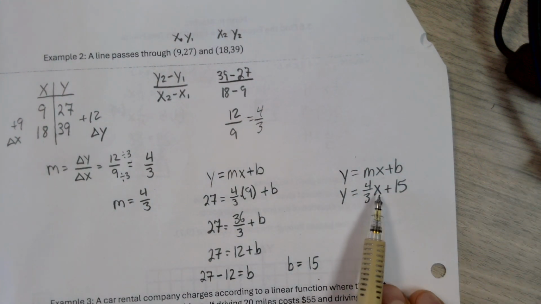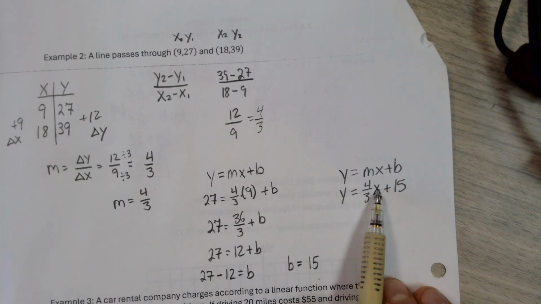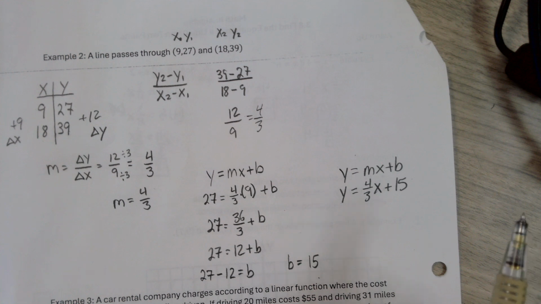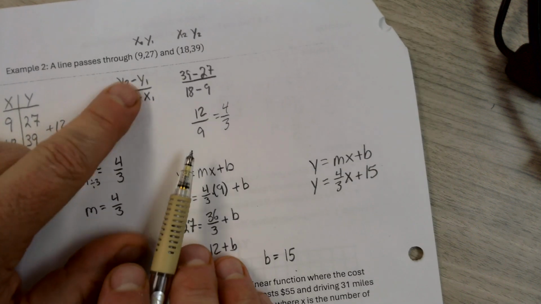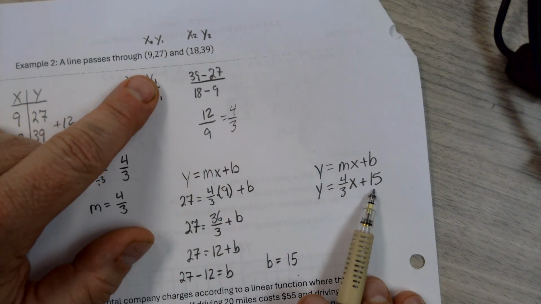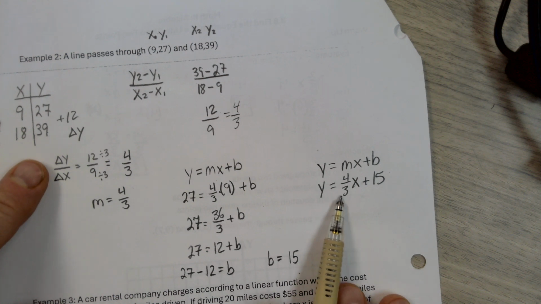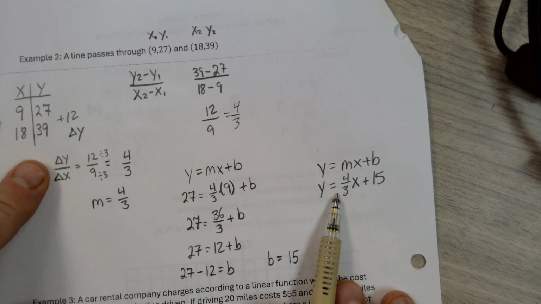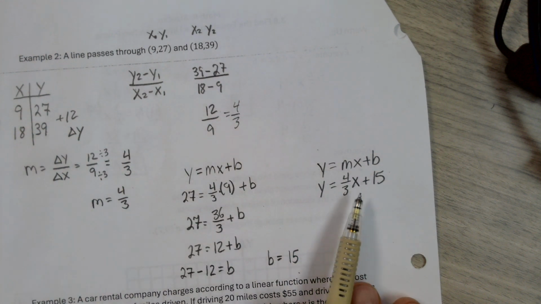Now I sometimes get the question, well, why don't we plug in values for x and y? M and b are not changing for this problem. The start value for this is 15 and nothing else. The slope of this line is 4/3 and nothing else. These values don't change for a given line, but these do.